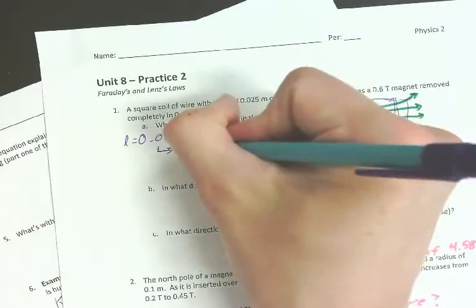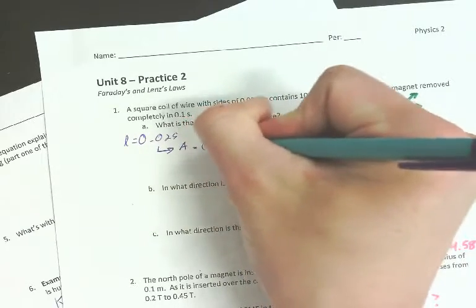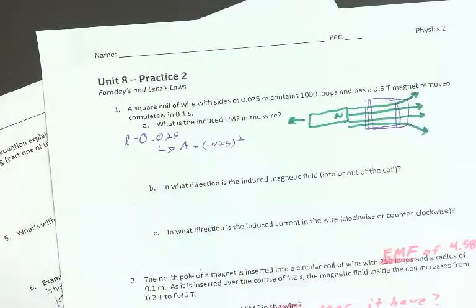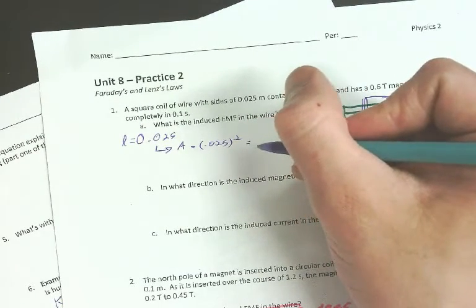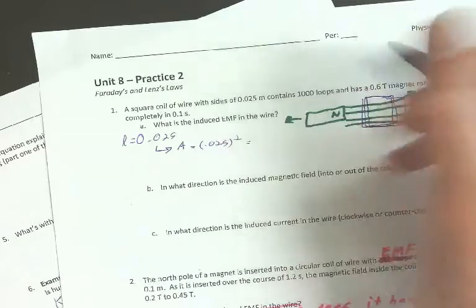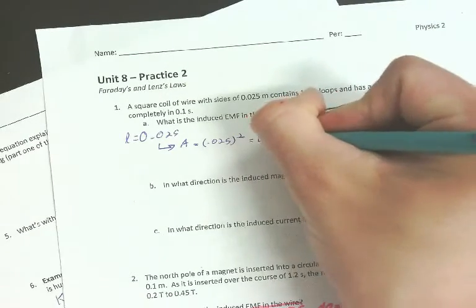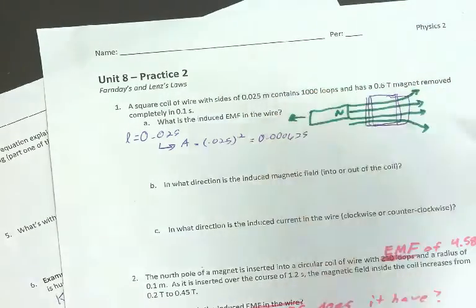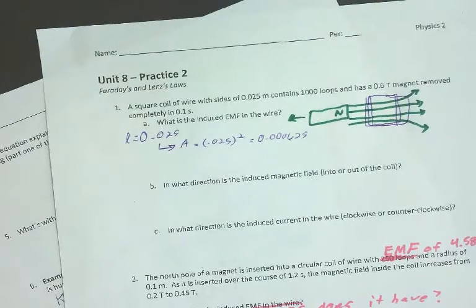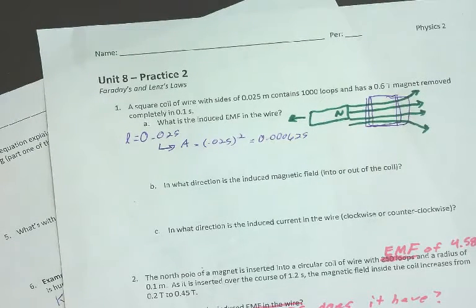So to find the area, I'm just going to do 0.025 squared, and that's going to be 0.000625. So that gives you the area.